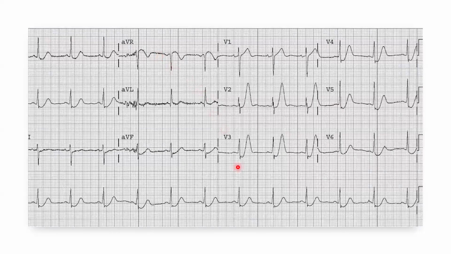Here's another example. Again, the tall prominent T waves, the upsloping ST depression in the precordial leads, and the ST elevation in aVR.